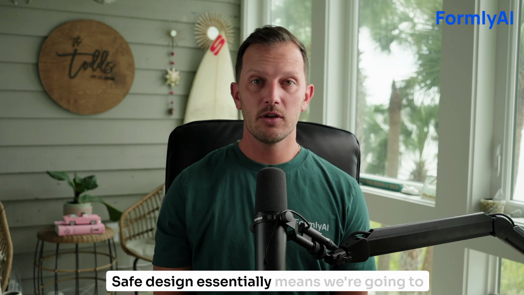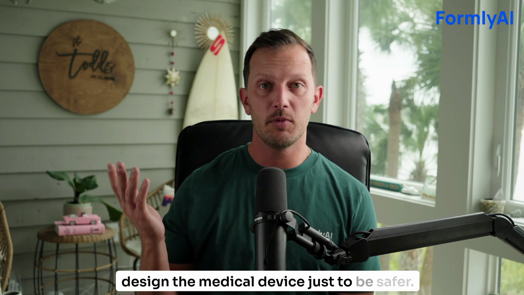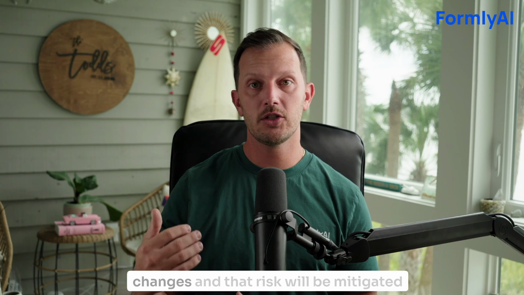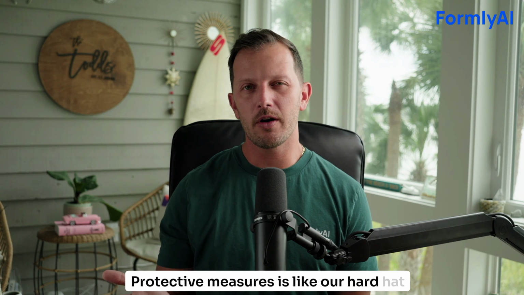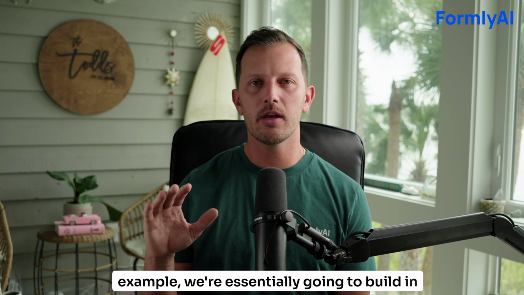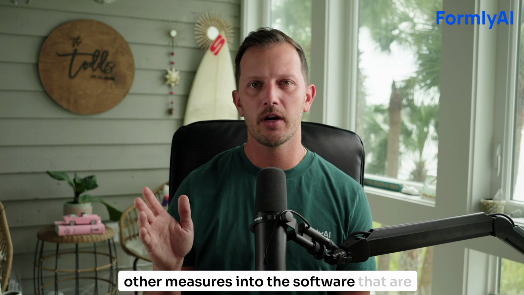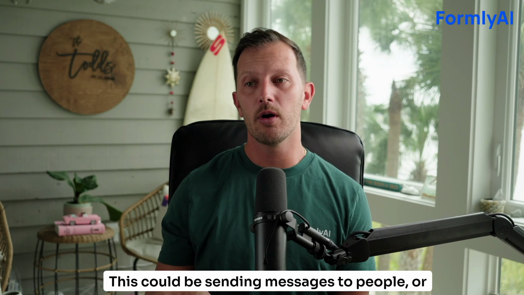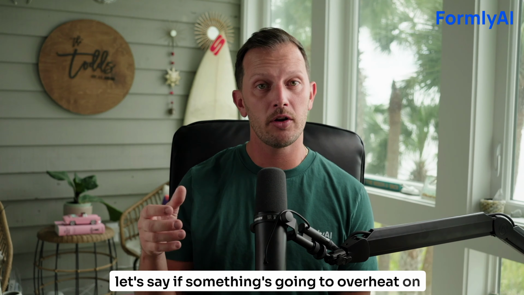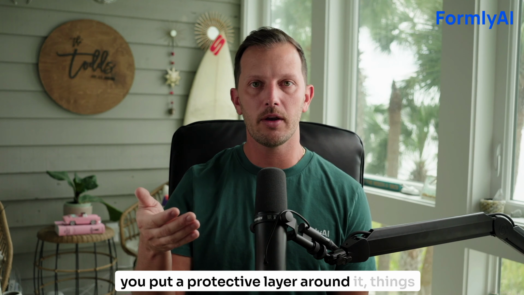Safe design essentially means we're going to design the medical device just to be safer. So we're just going to implement some design changes and that risk will be mitigated, essentially. Protective measures is like our hard hat example. We're essentially going to build in other measures into the software that are going to help reduce the risk. This could be sending messages to people, or let's say if something's going to overheat on your device, you put a protective layer around it, things like that.